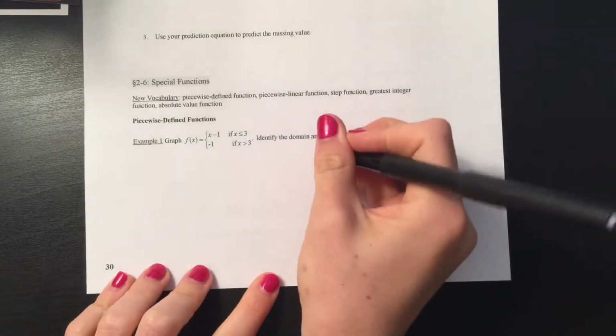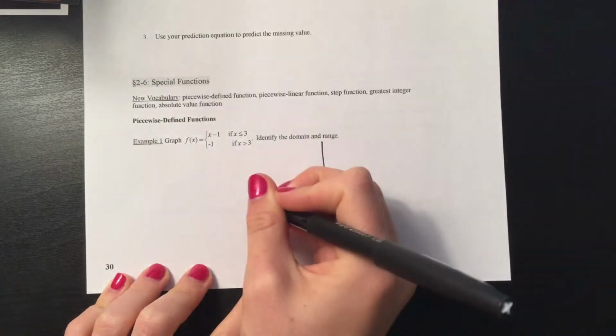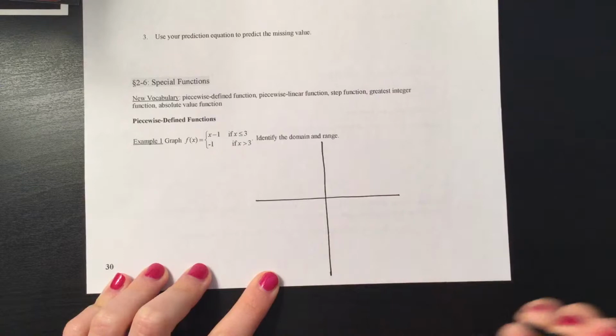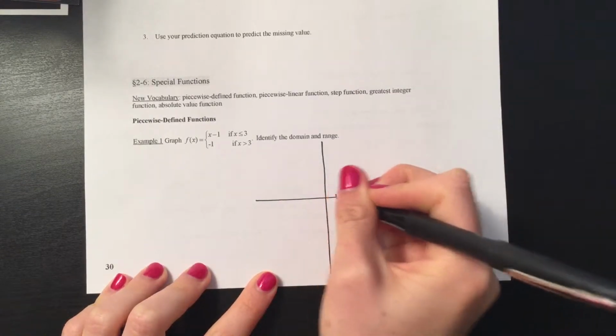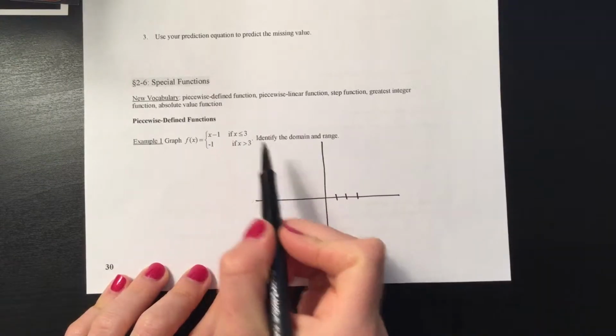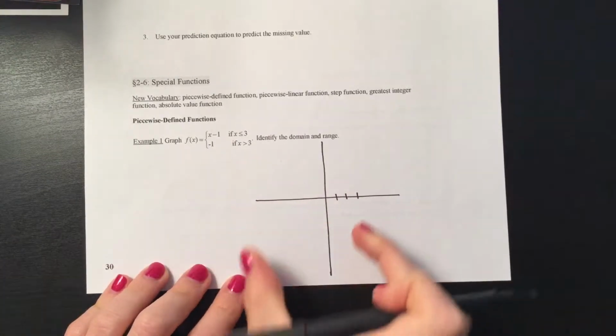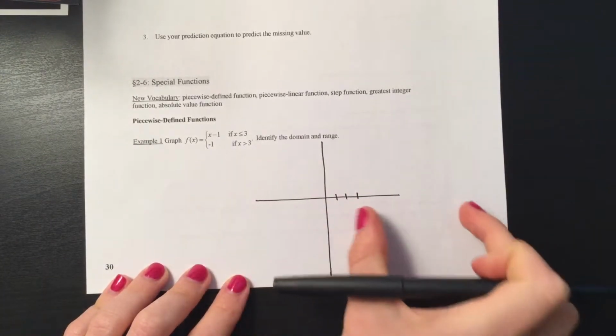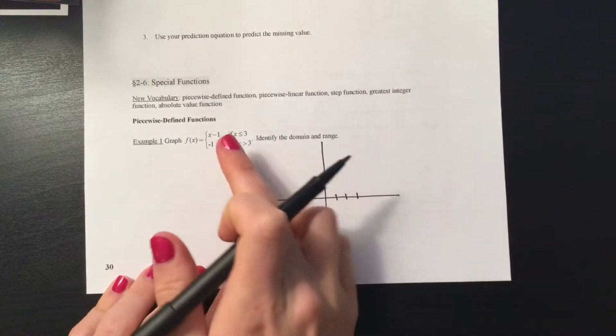So we're going to set up a graph right here. So 3 is kind of our splitting point. So 1, 2, 3. So we've got x is less than or equal to 3, and then x is greater than 3. So you're going to have one graph over here and then a different graph over here. Okay, so let's start with this one.